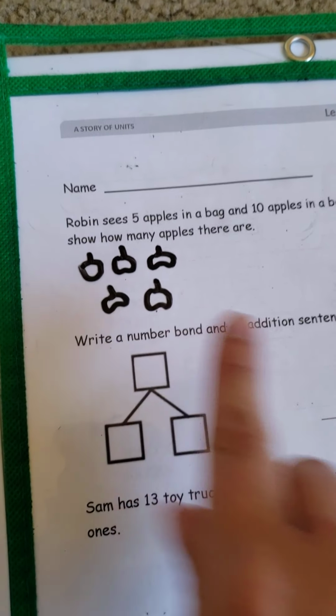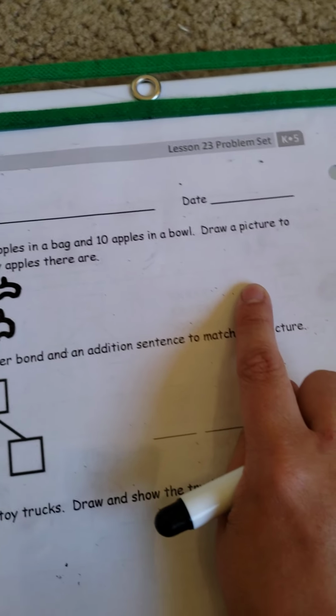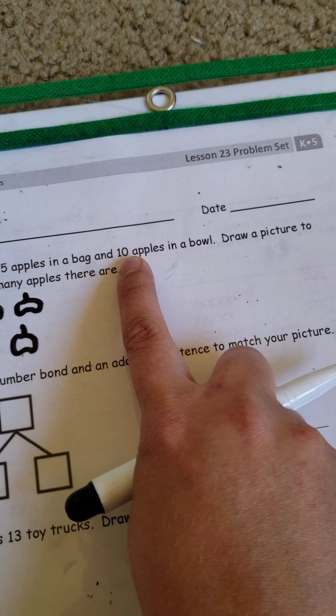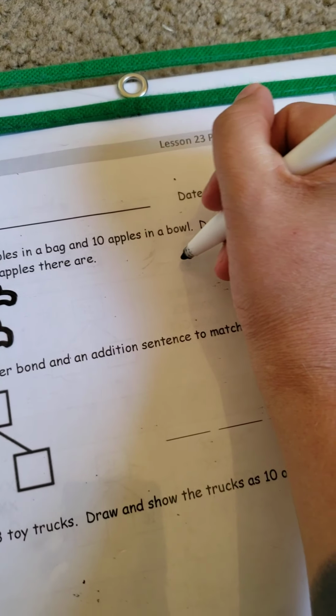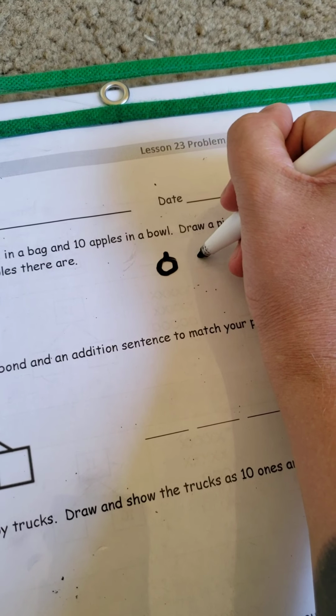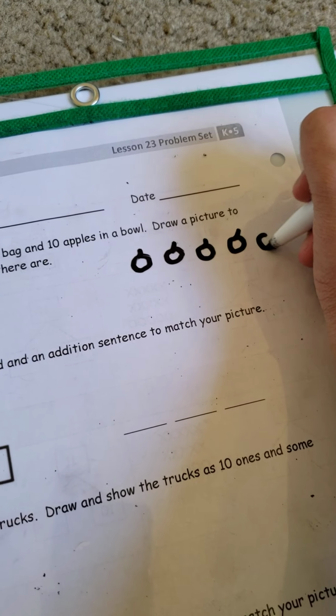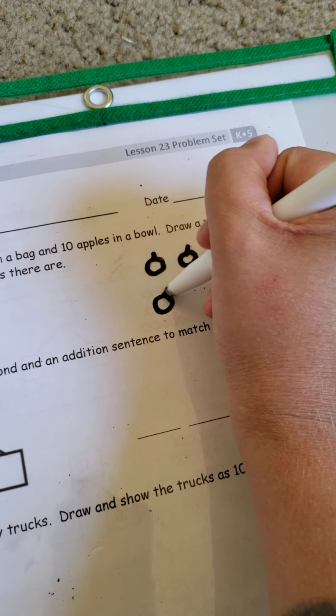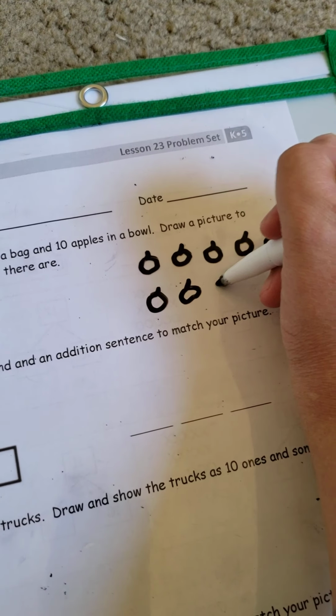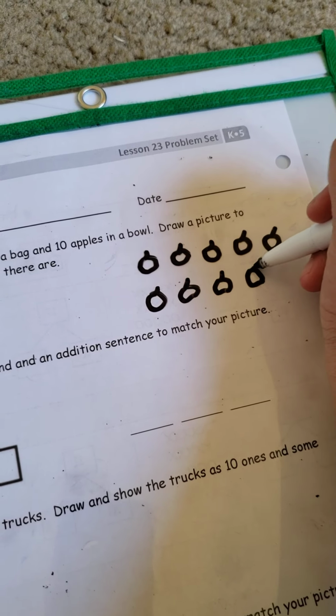So 5 apples in a bag, and then over here, I'm gonna draw the 10 apples in a bowl. So 1, 2, 3, 4, 5, 6, 7, 8, 9, 10.